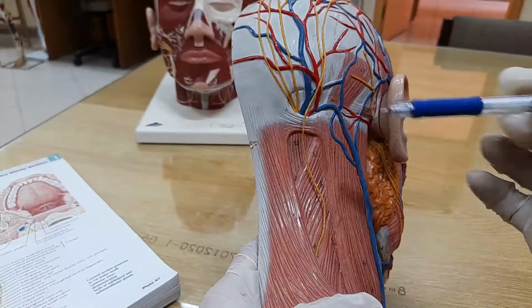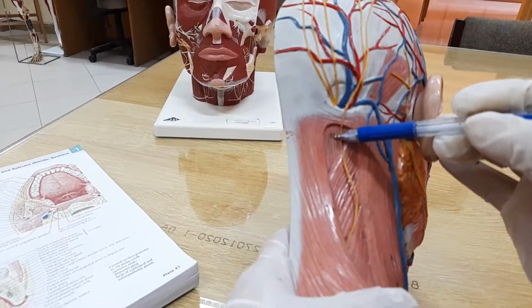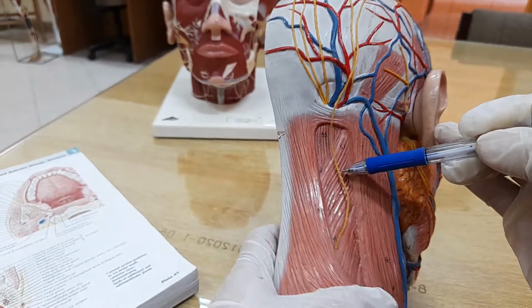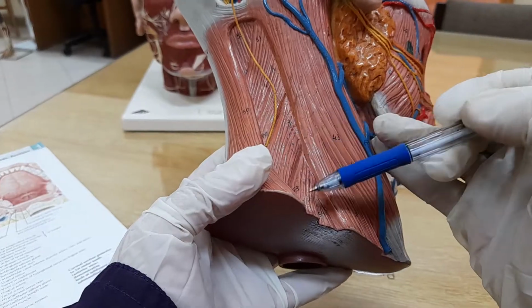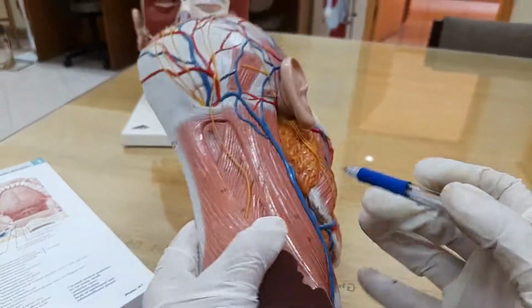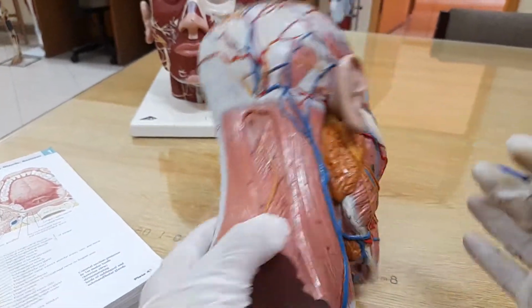After that, we have the muscles that are splenius capitis, levator scapulae. After that, the scalenus posterior, middle, and anterior. This is the trapezius muscle.